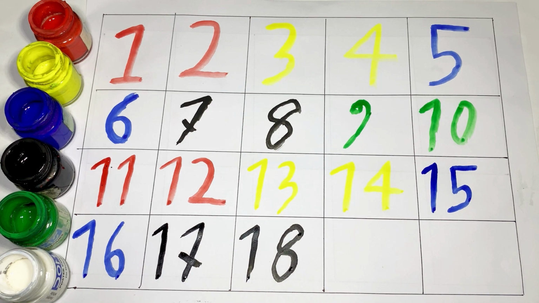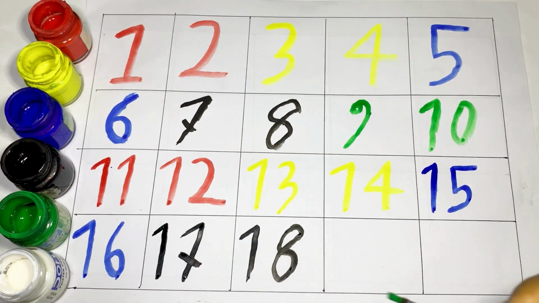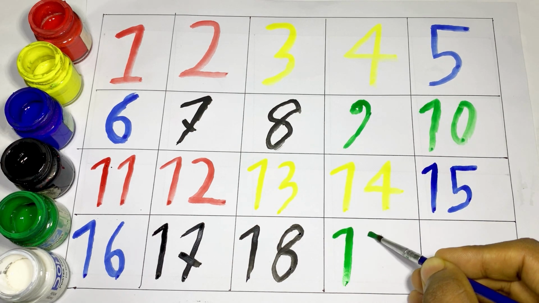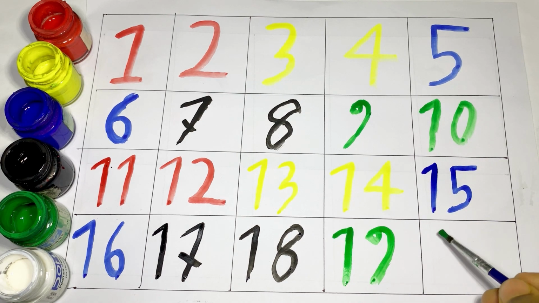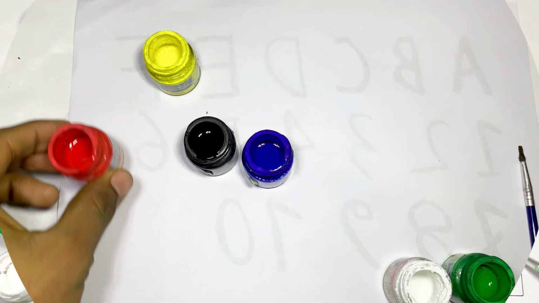It's 19, the number 19, and use green color. 20, the last number 20, red color.